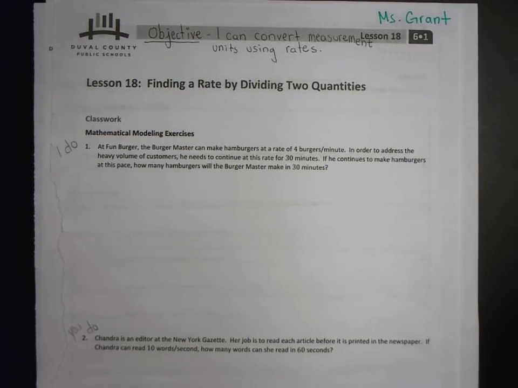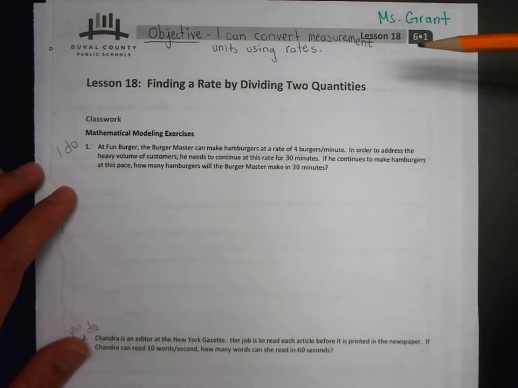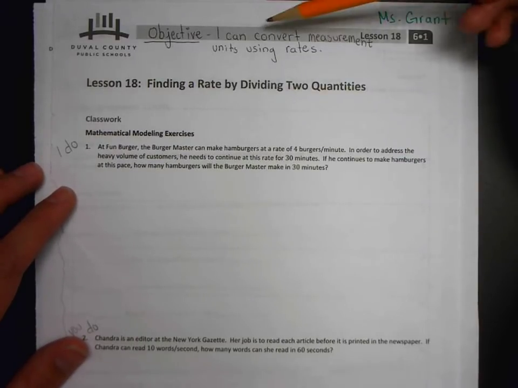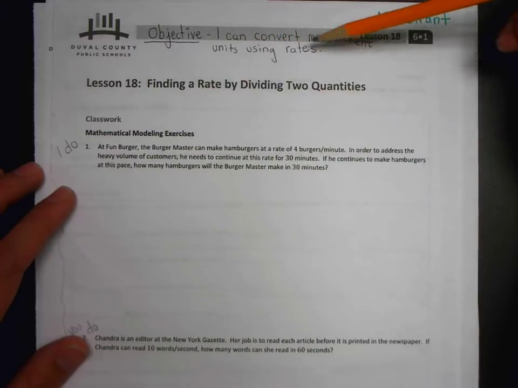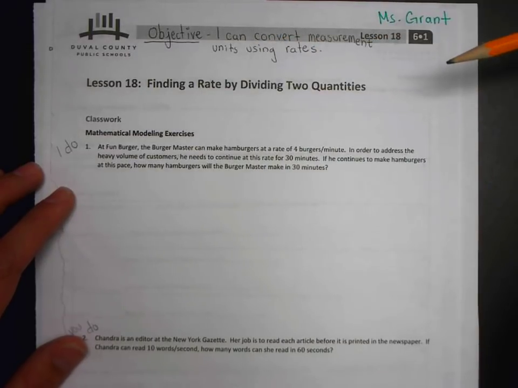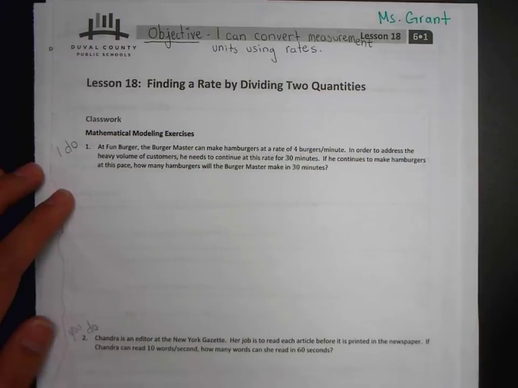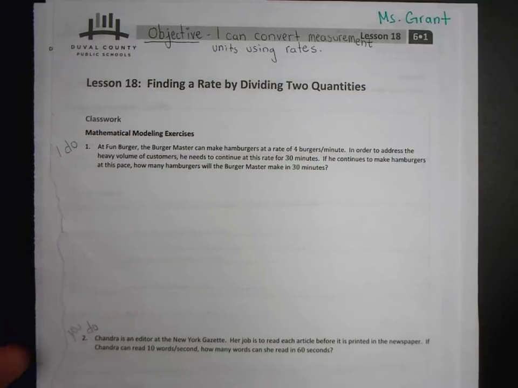This is Miss Grant going over Eureka Module 1, Lesson 18, finding a rate by dividing two quantities. I'm going to go over Lesson 18 and 21 because we are converting units, so I'm going to kind of double dip here. The objective for Lessons 18 and 21 combined is: I can convert measurements using unit rates, and yes, you should probably write this at the top of your book. So we're going to do two examples for Lesson 18, do a couple for 21, and then we're done.